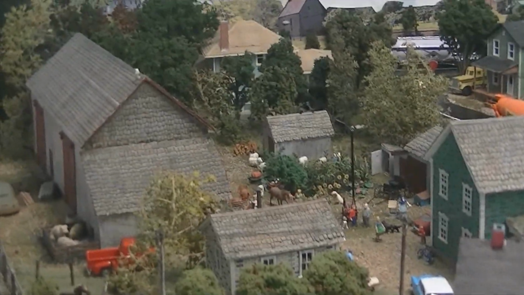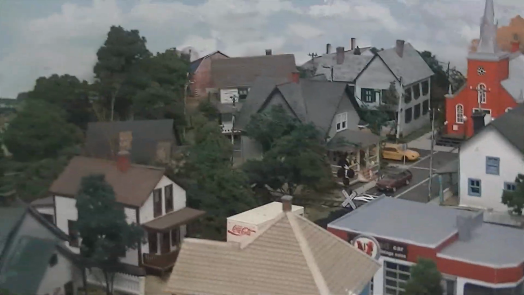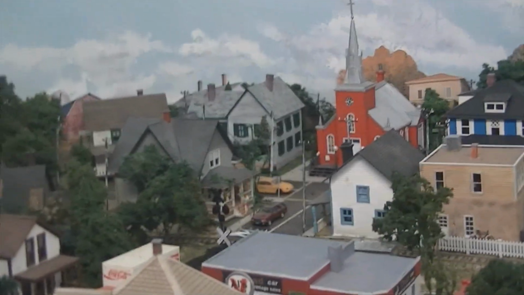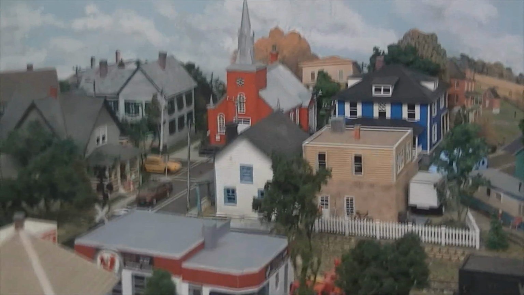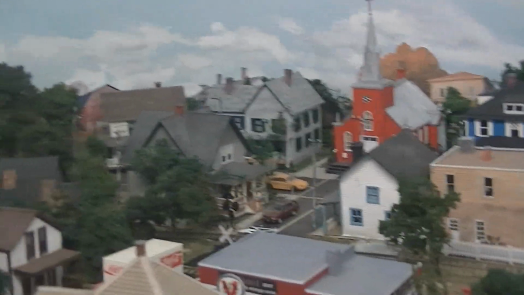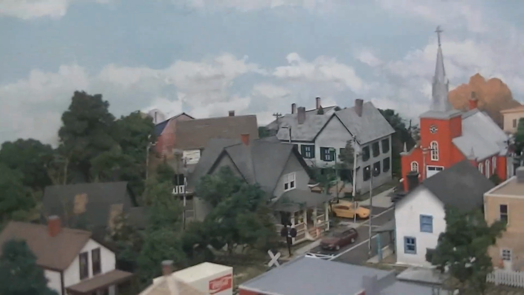Now, we'll come back a little later on the scene. When you have that established, your roads are in place, your backdrop is in place, and your buildings are in place temporarily, you do the scenery. You're talking about trees.